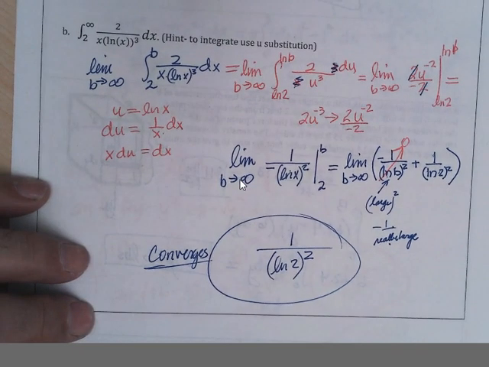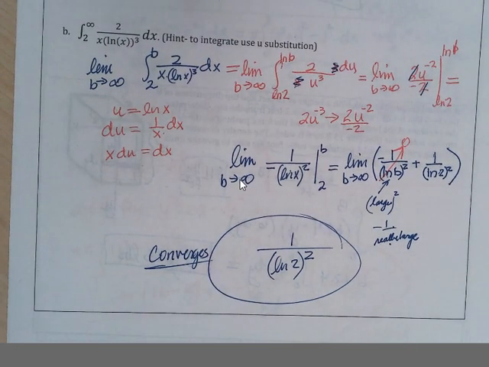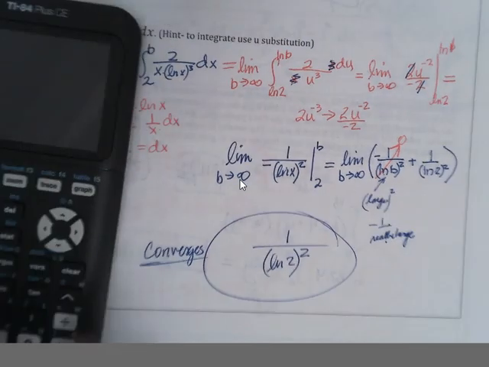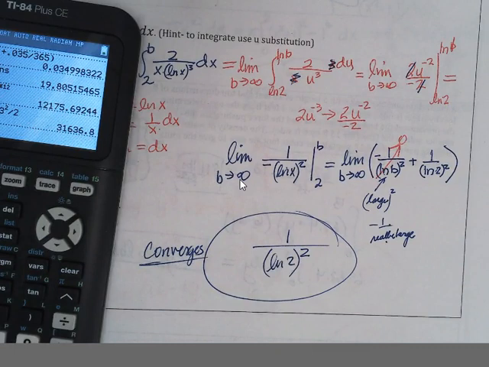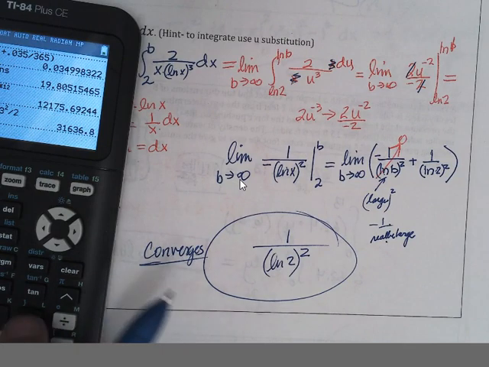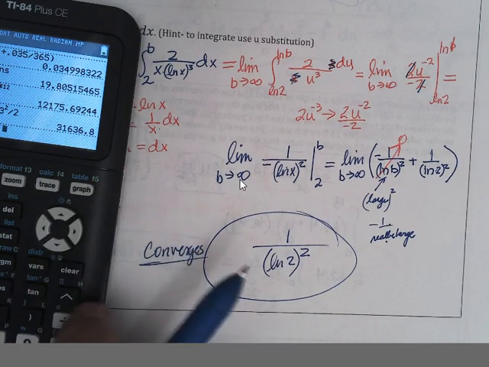And if you wanted to do it in decimal, or if you chose to type that into your calculator, it's, I don't even have it here. Let's type it in. 1 divided by ln 2, close parenthesis, put a parenthesis on the whole thing.